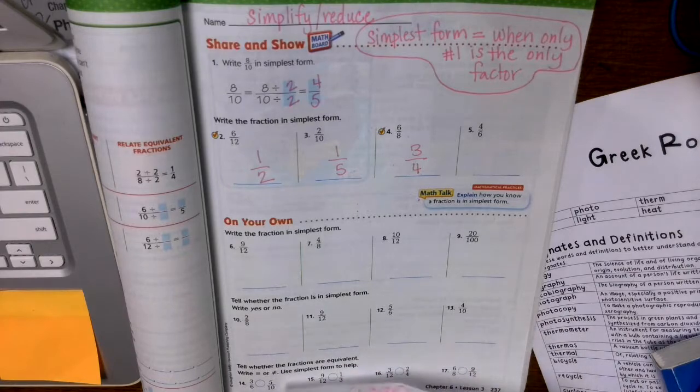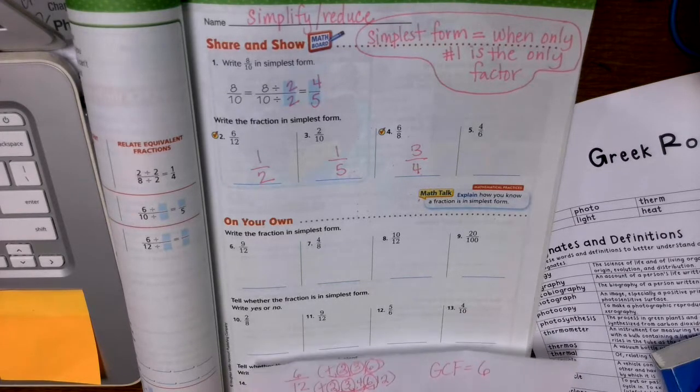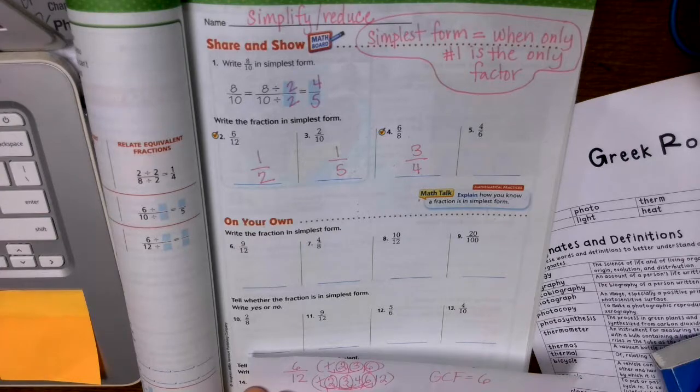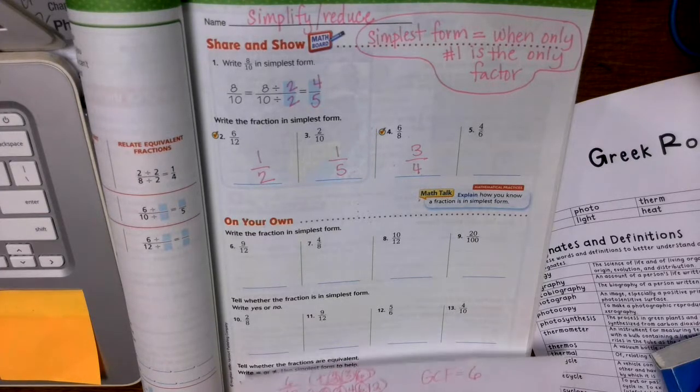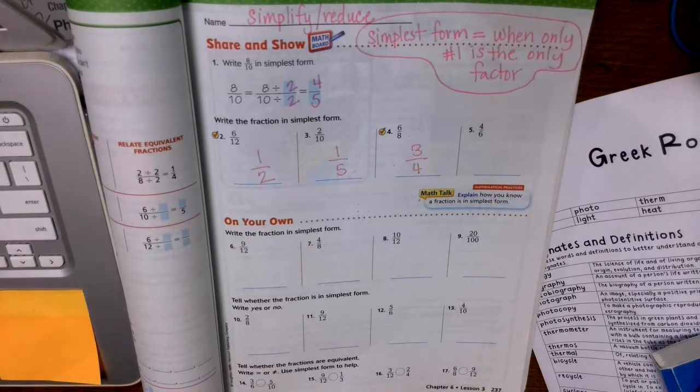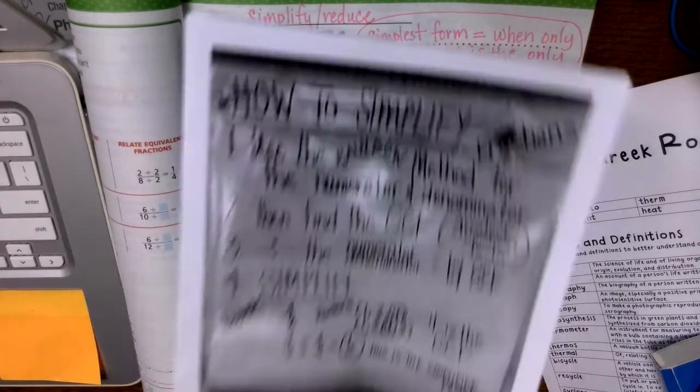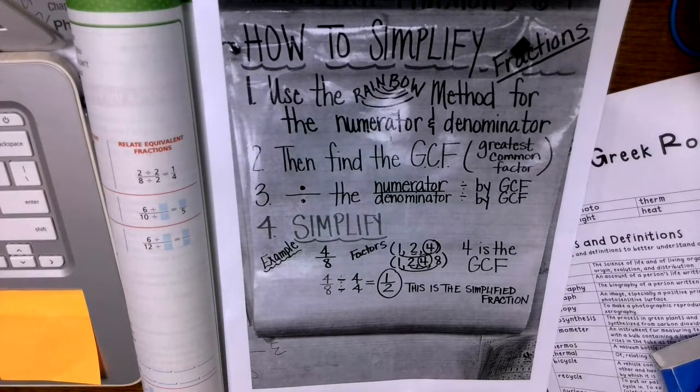You're going to work on your own here, and you're going to do step 1, 2, 3, and 4. Look at your sheet that says how to simplify fractions, and those 4 steps are listed out for you.